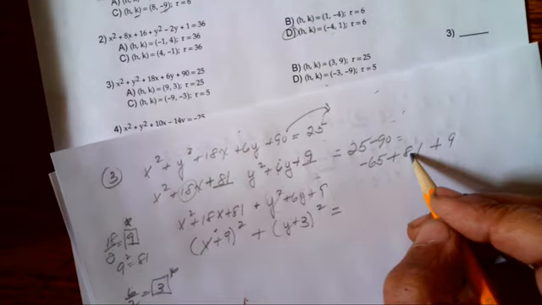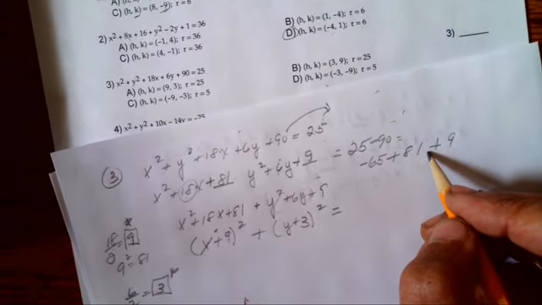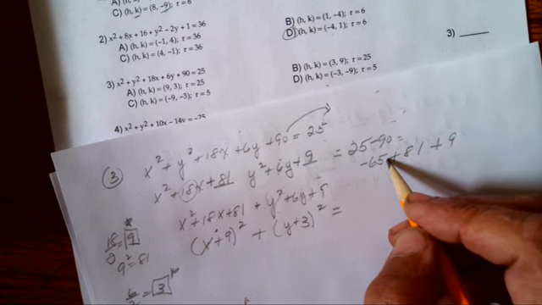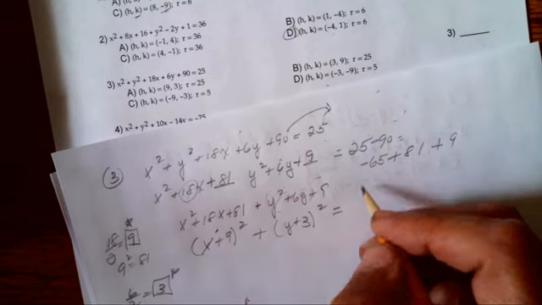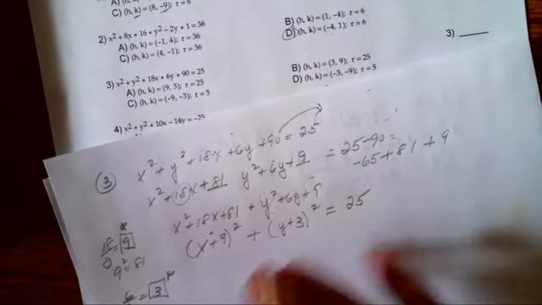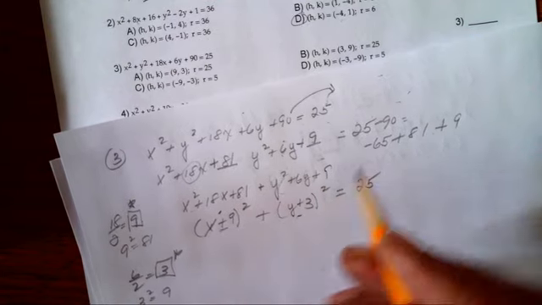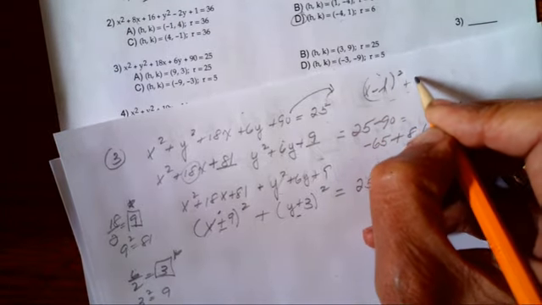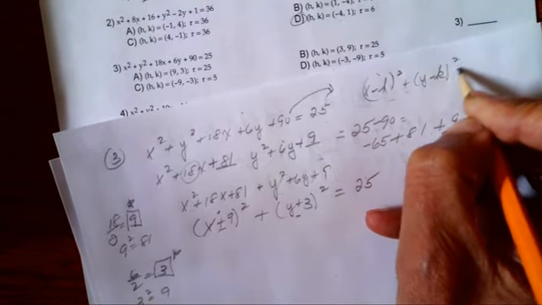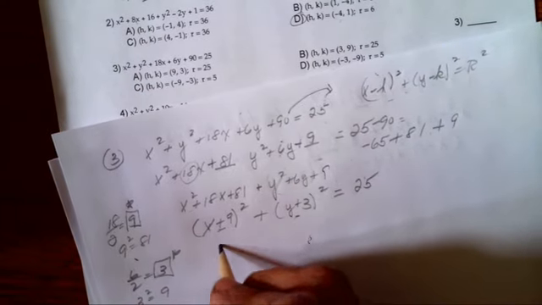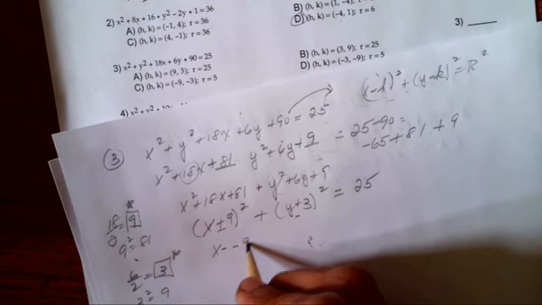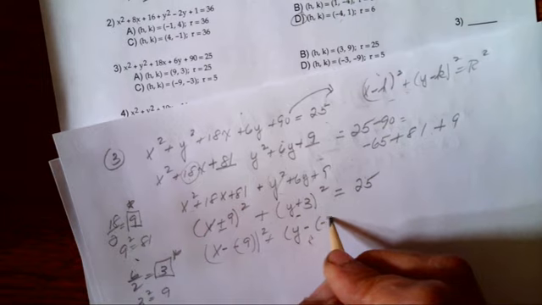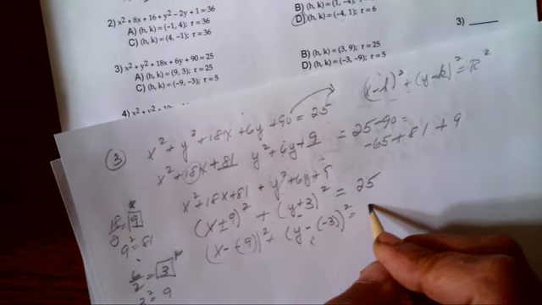So what have I got here? 81 and 9 is 90, and 90 subtract 65 is 25. Alright, 25. So notice these both have pluses. The standard form of a circle is x minus h quantity squared plus y minus k quantity squared equal to r squared. So I need to express this as x minus a minus 9 quantity squared plus y minus a minus 3 quantity squared equal to 25.